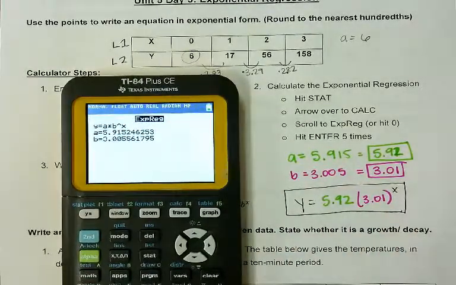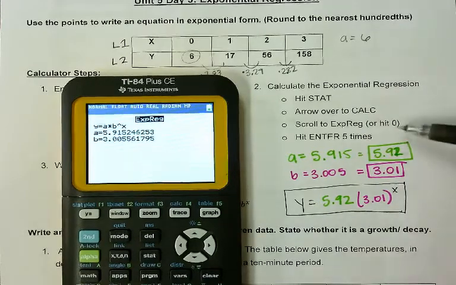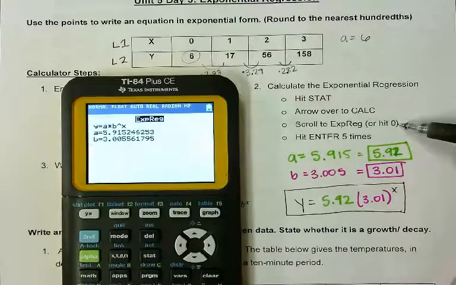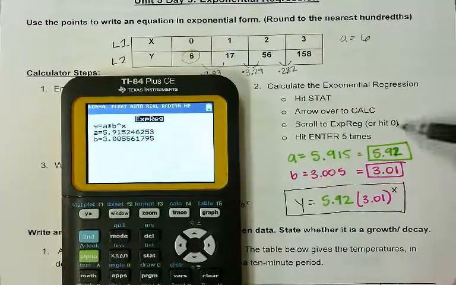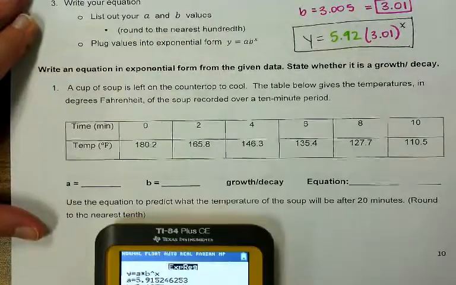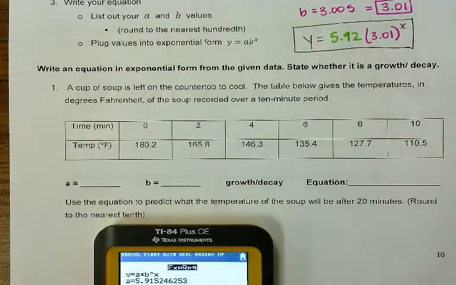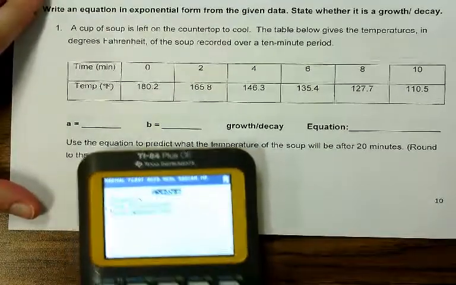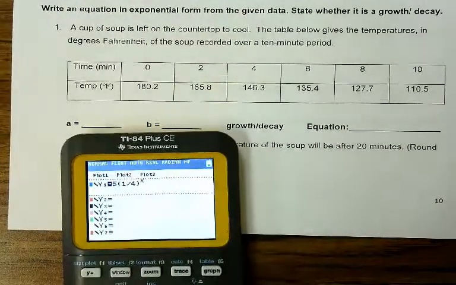It is literally the exact same steps as linear regression, but now we're doing exponential regression. The only thing that's different is you do exponential regression instead of linear regression. Do y'all feel good about that? Okay, awesome. So let's do an example here together, and then we'll look at them on the homework, okay?